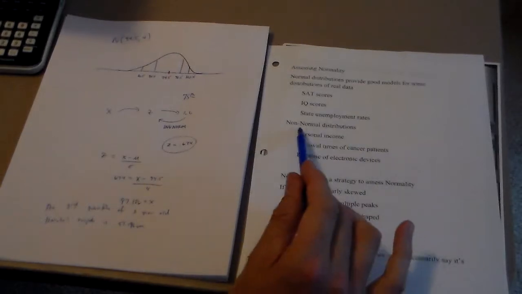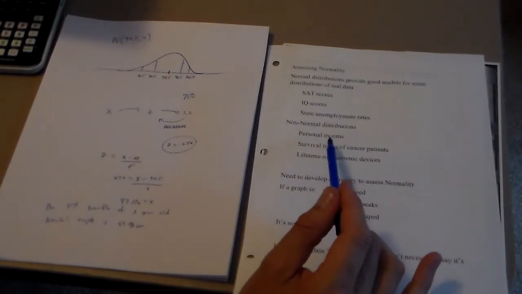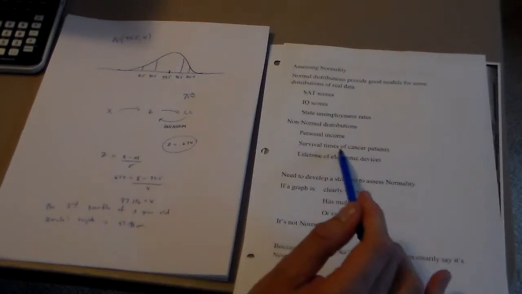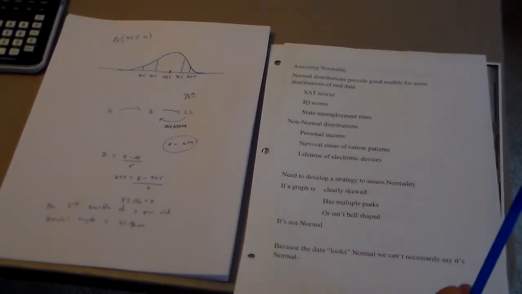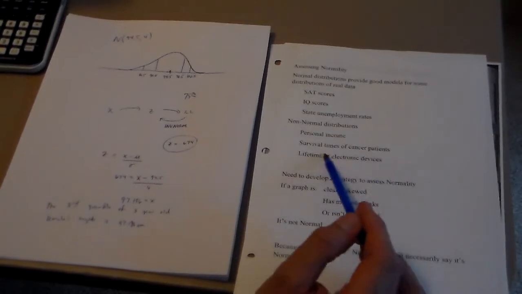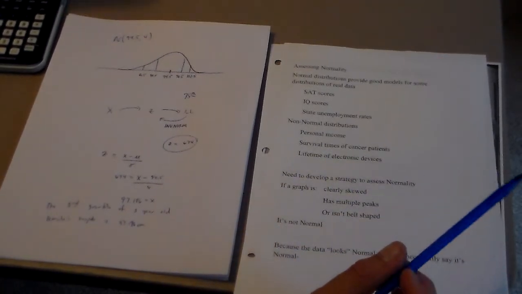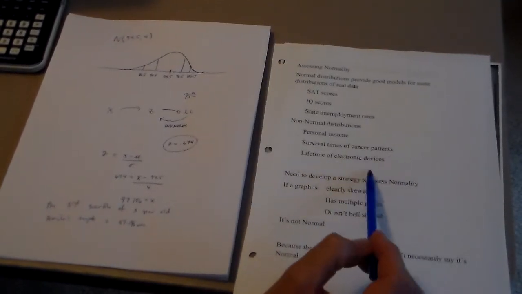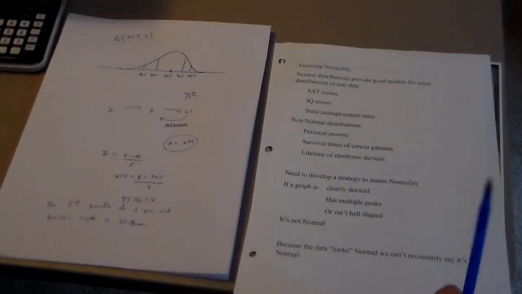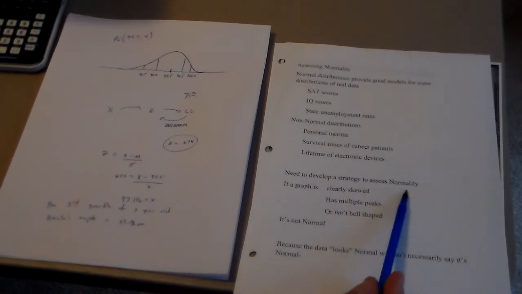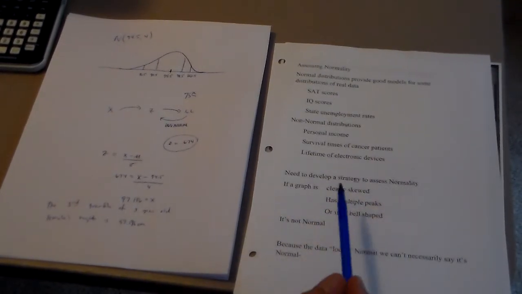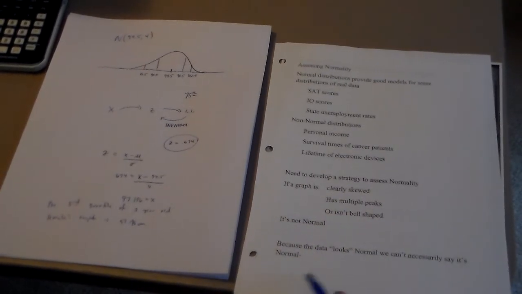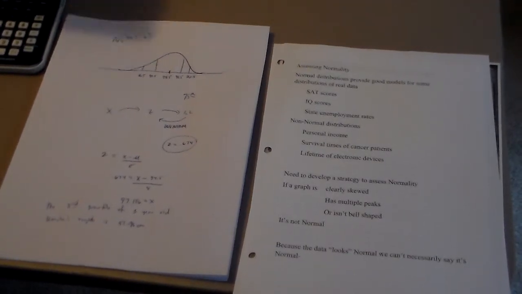We can look at this. This is just some notes. We talked about SAT scores and IQ scores being normal. Some things that are non-normal: personal income, which we talked about already in chapter 1; survival times of cancer patients, because everyone reacts to medication differently and everyone has different levels of the cancer; and the lifetime of electronic devices doesn't follow a normal model. So you need to develop a strategy to assess if something's normal. If the graph is clearly skewed, has multiple peaks, or isn't bell-shaped, then it's not normal. Just because the data looks normal, we can't say it's normal.